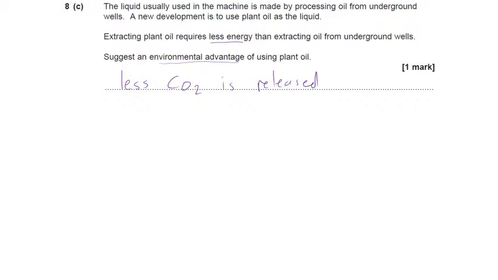Other possible answers include the fact that plant oil is renewable, and using plant oil will conserve limited supplies of crude oil or underground oil, or extend the lifetime of that underground oil.